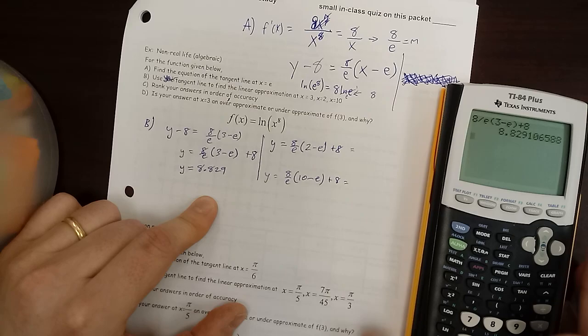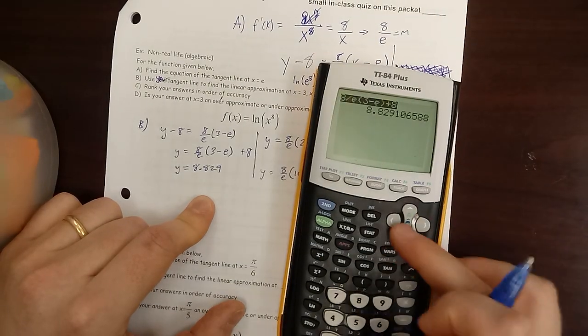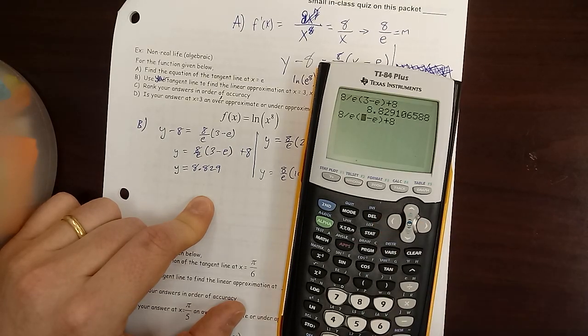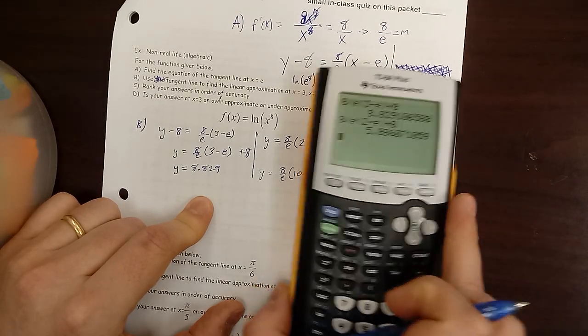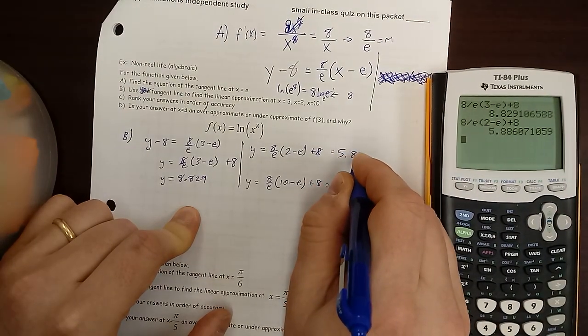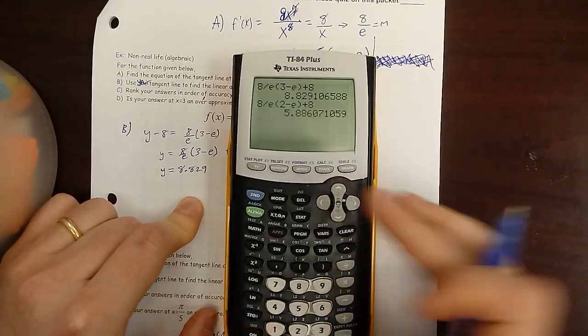So in each of these situations, and remember, on the TI-84, a lot of times you can just push up, hit enter on that, it'll bop it out for you. Just change the number you want. So I got 5.886, and then I need to go change it for 10.